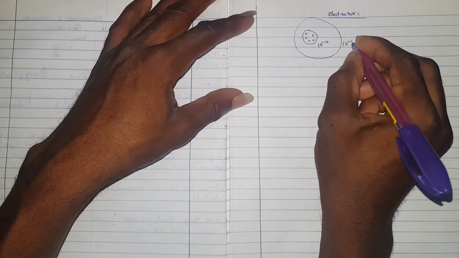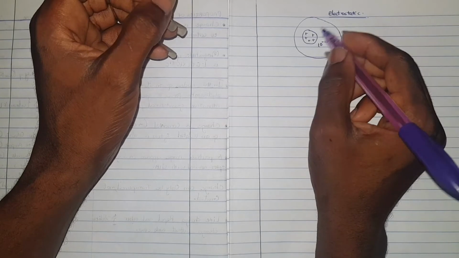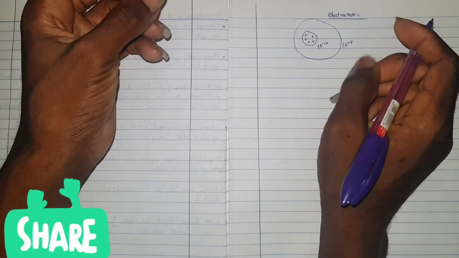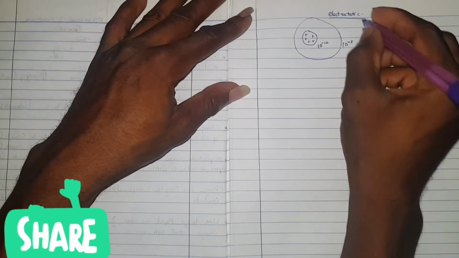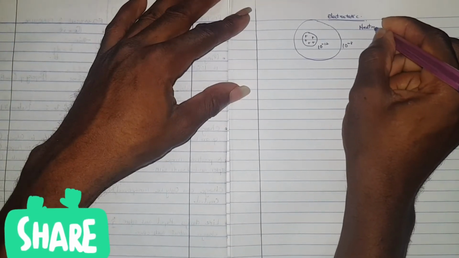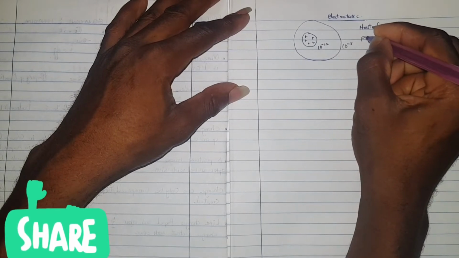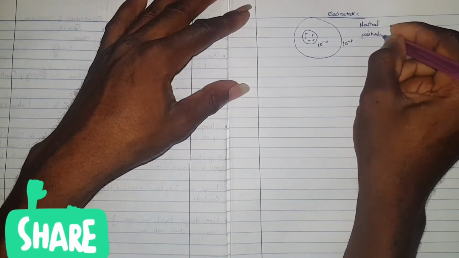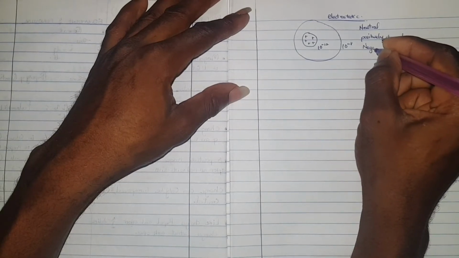It's of the order 10 to the minus 12 compared to the atom itself, which is about 10 to the minus 8. Electrons revolve around the nucleus of the atom, and the transfer of electrons is responsible for the charge carried by the atom, whether it's going to be neutral, positively charged, or negatively charged.